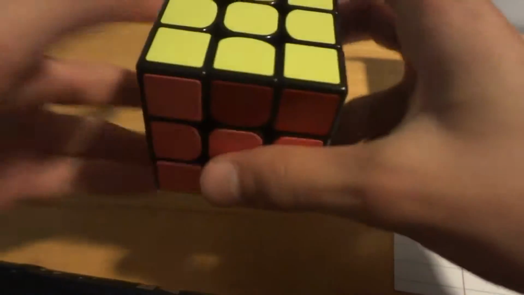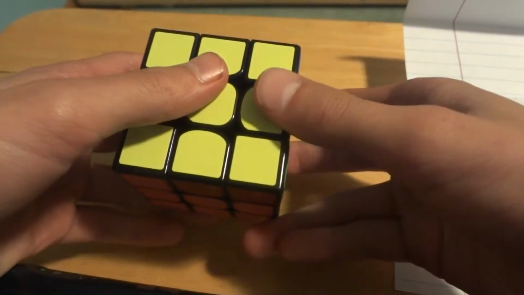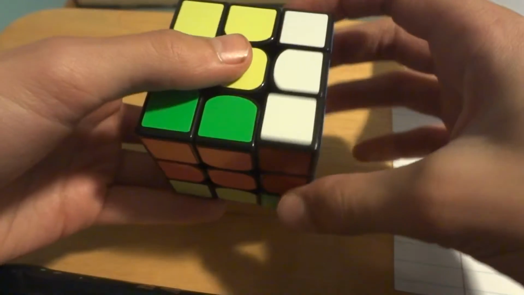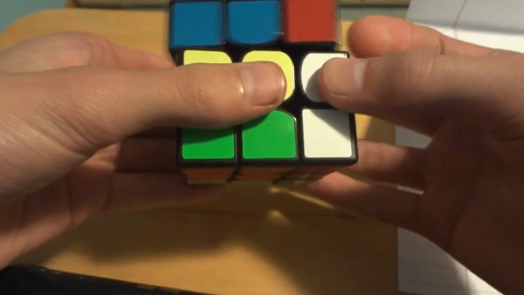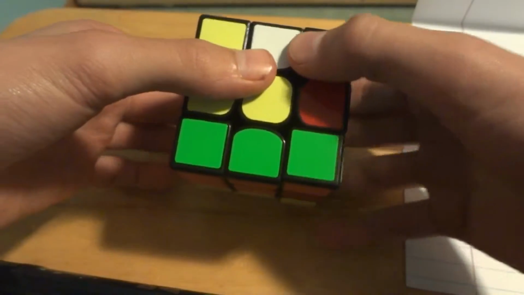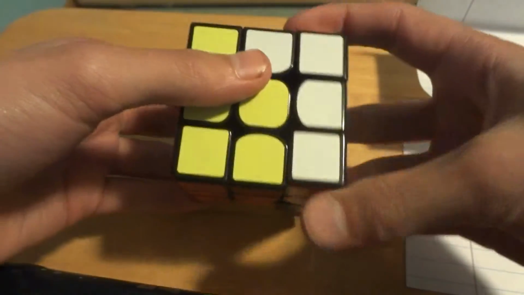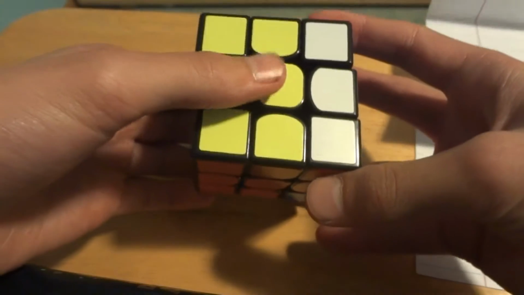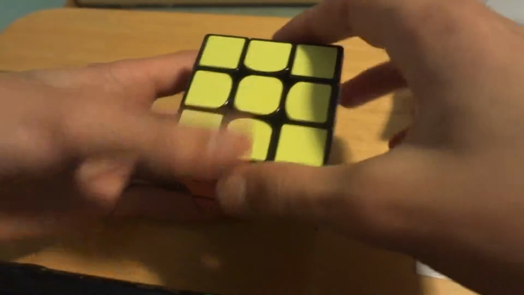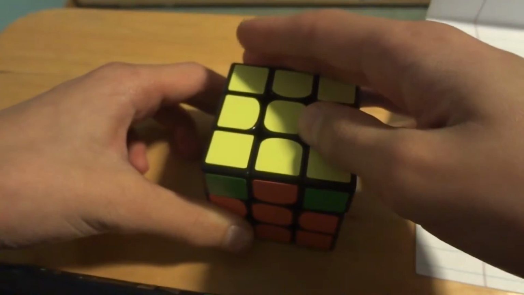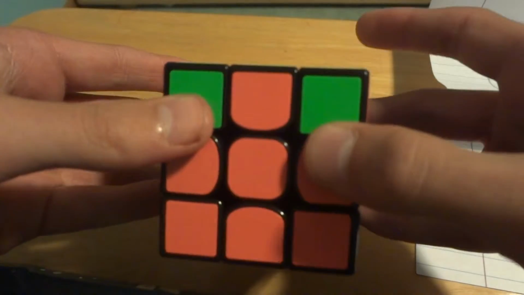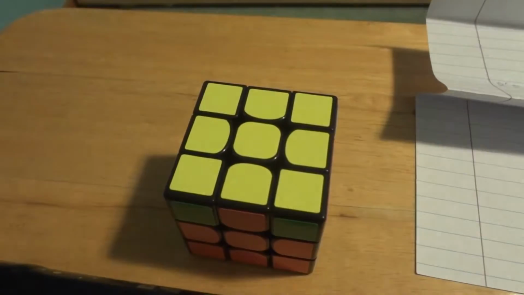So you go R prime, F, R prime, back, back, R, F prime, R prime, back, back, oh, I forgot that, R, R, U prime, and then these two are matched corners, as you can see, because they are the same.